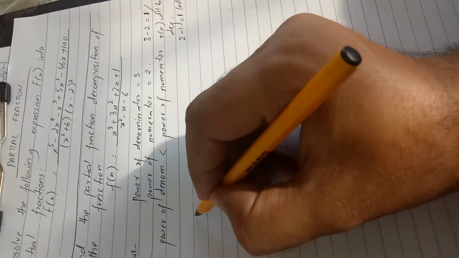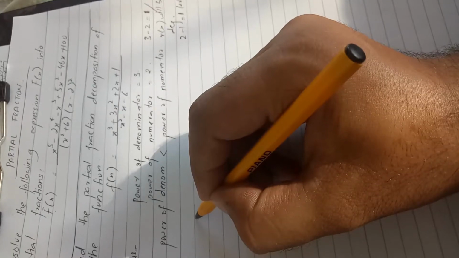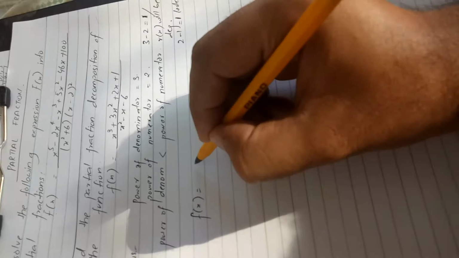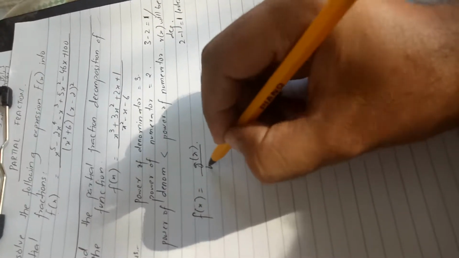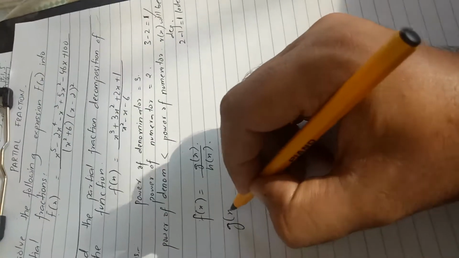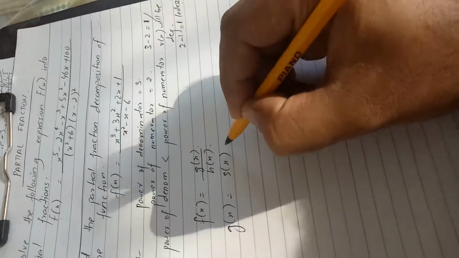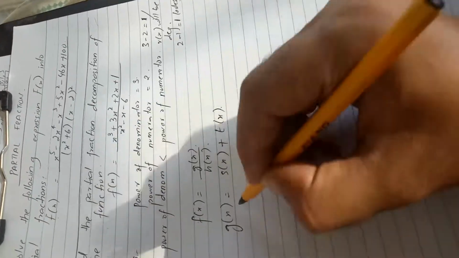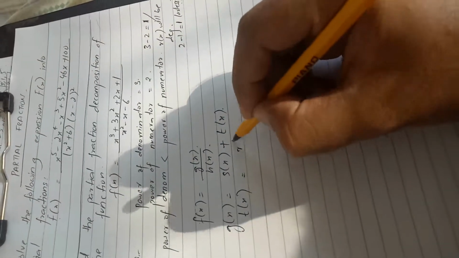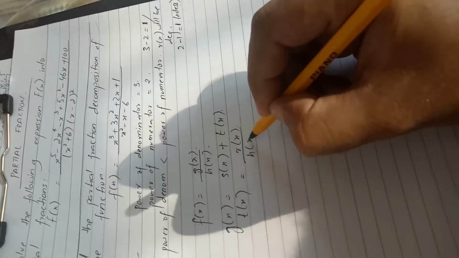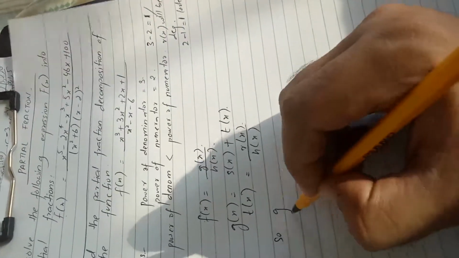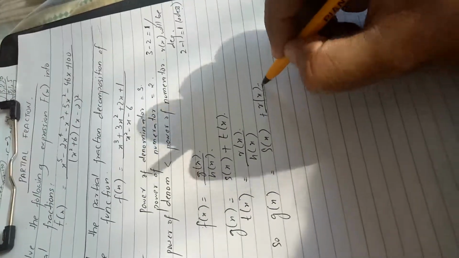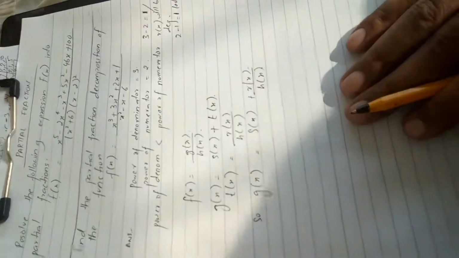As we know, we can write f(x) equal to g(x) divided by h(x), and g(x) can also be written as s(x) plus t(x), where t(x) can be written as r(x) divided by h(x). So g(x) can be written as s(x) times h(x) plus r(x).